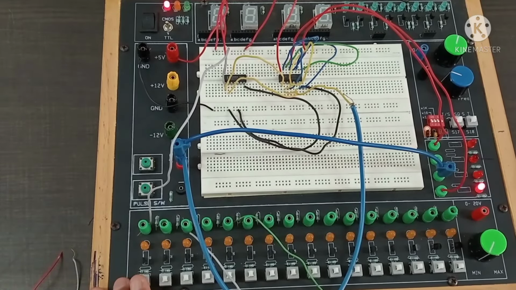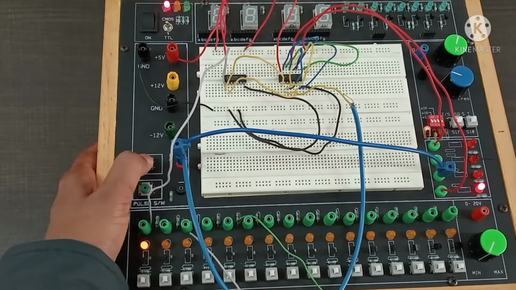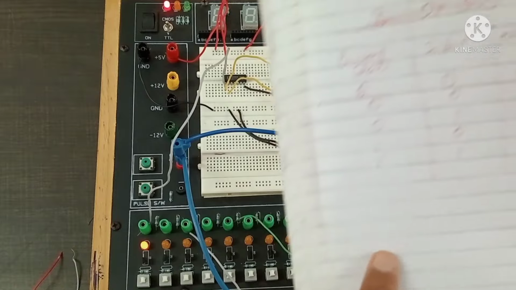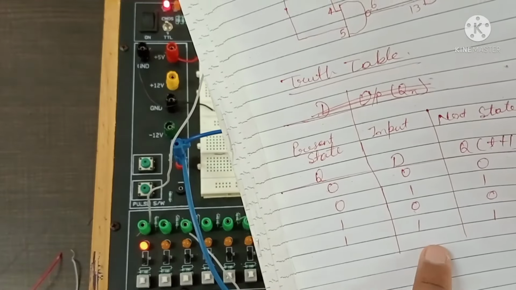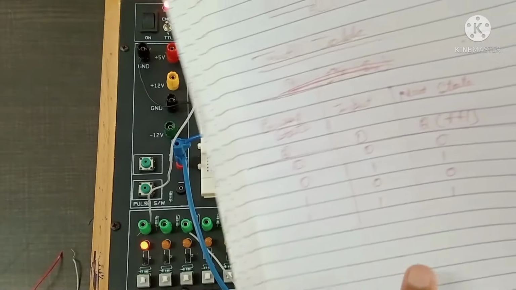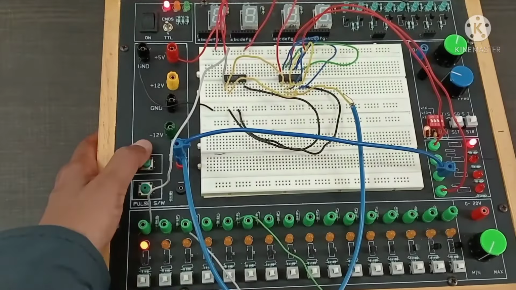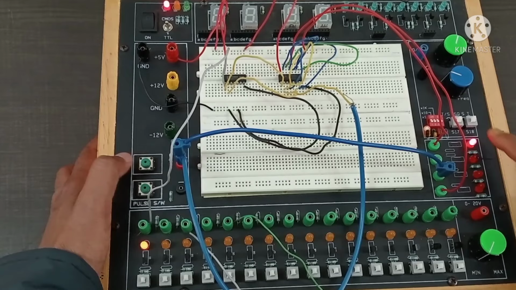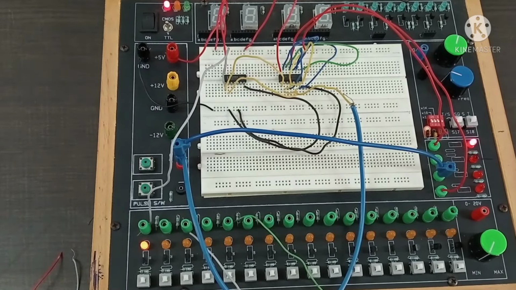Both present state 1 and data input also 1. So present state, first of all we have to bring 1. So this is present state 1. According to the table, when present state is 1 and input we give 1, we have to see that the output should be 1. So now you can see clock worked, here it is clock working, and it is remaining 1. It means the table of D flip-flop, clock D flip-flop verified.